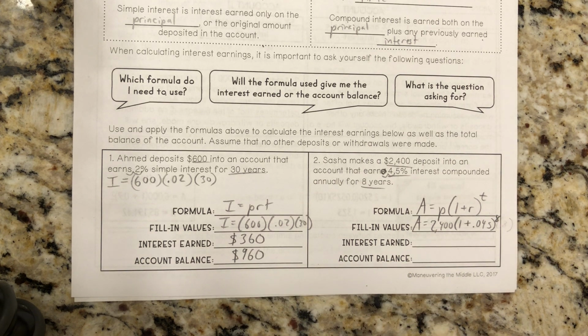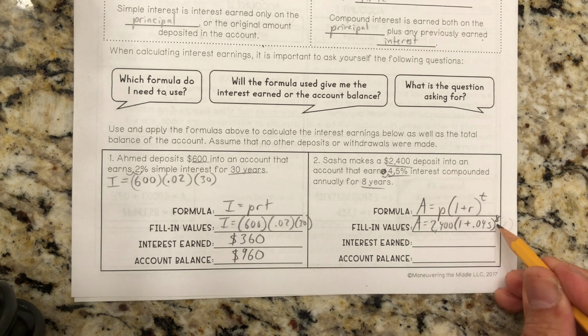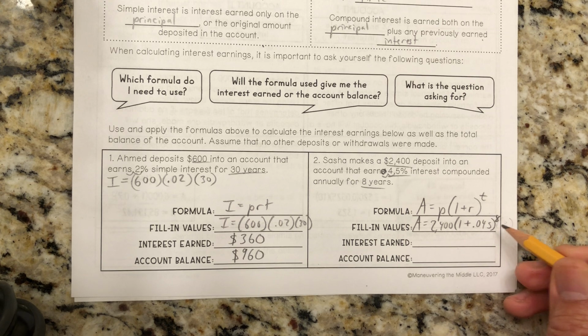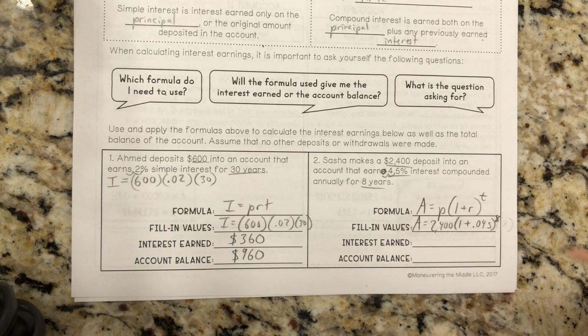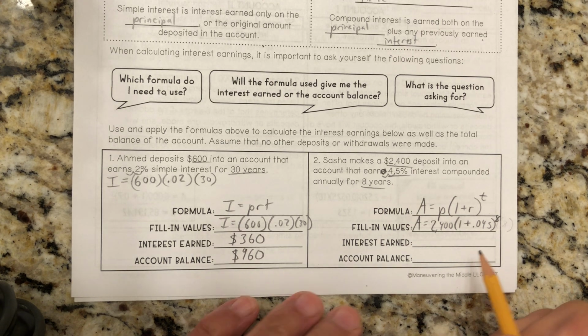Okay, so this is when you want to use your Desmos calculator, so you can calculate the exponent right here much easier instead of typing in 1.045 times 1.045 times 1.045 8 times. We can just use the calculator and type in to the 8th power. If you have any trouble with that, I don't have a computer in front of me right now. If you need a little bit of help with that in class, please let me know. I'll show you how to type in those exponents.